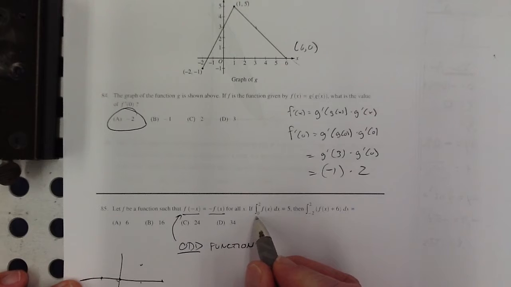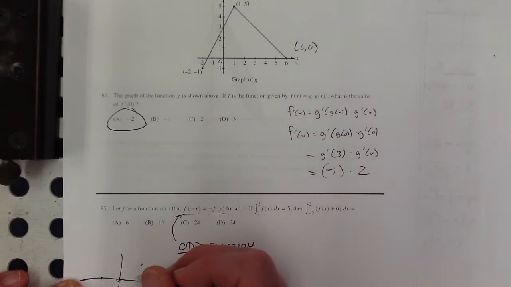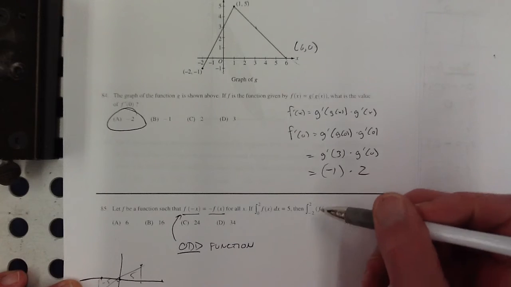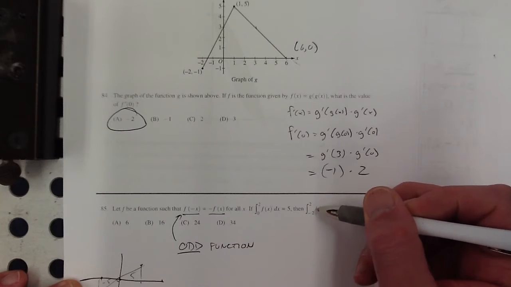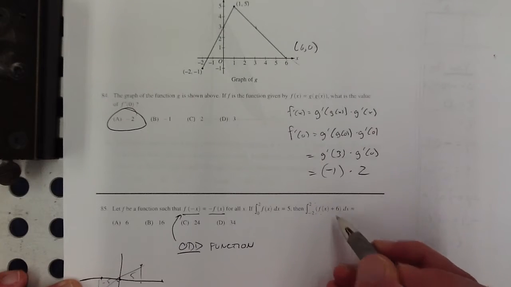So I suspect we're going to need to use that information. So the area from 0 to 2 is 5. I'm just going to use my little sketch here, which means that here it would be negative 5 because it's an odd function. Then if you did the area from negative 2 to 2 of f of x plus 6.